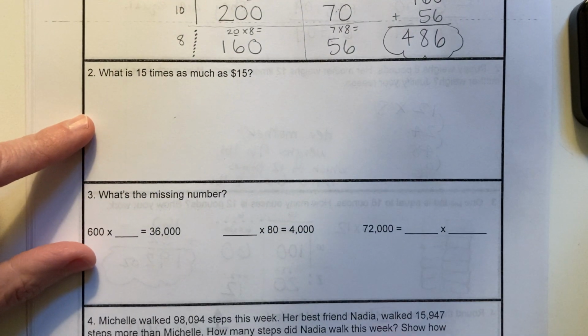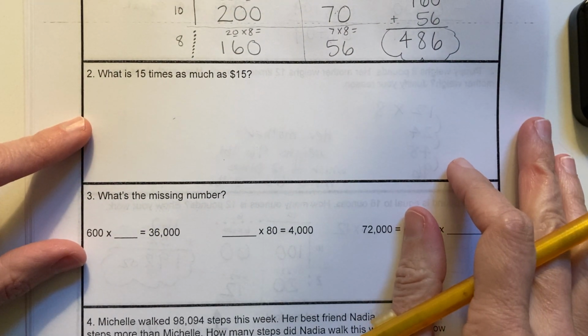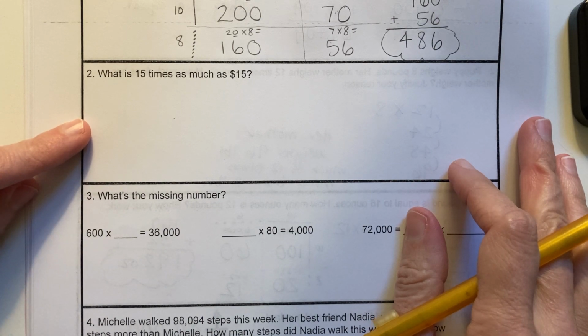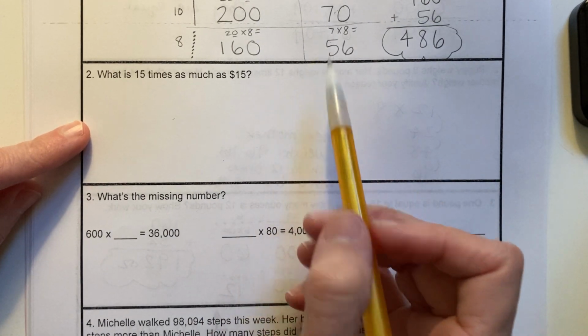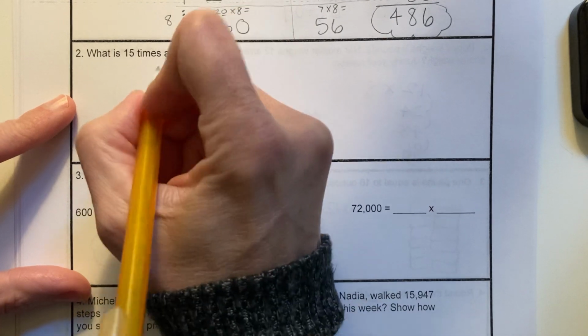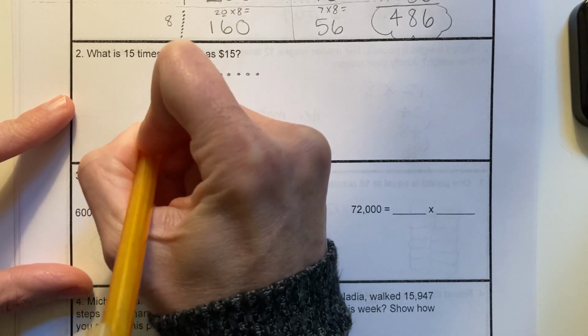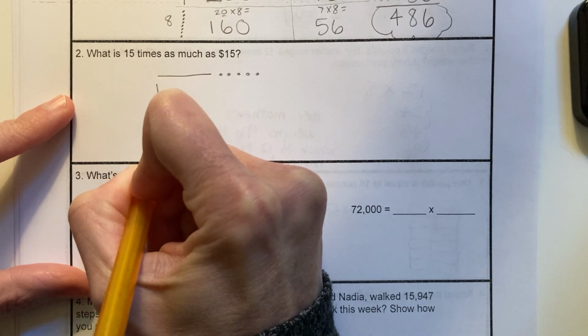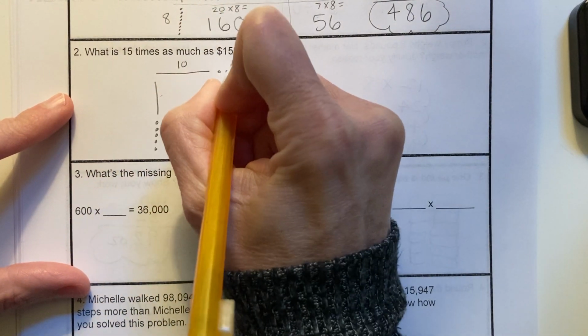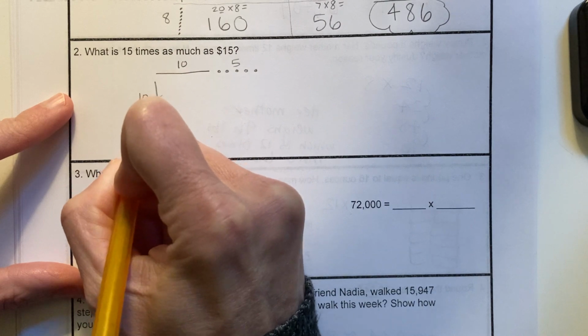Next problem. What is 15 times as much as 15? Let's just ask, what's 15 times 15? I'm going to use the partial products method again. 15 is 10 and 5, and 15 is 10 and 5.